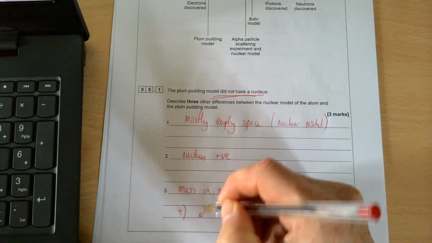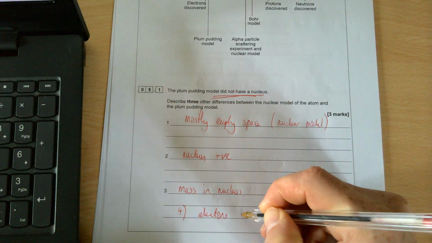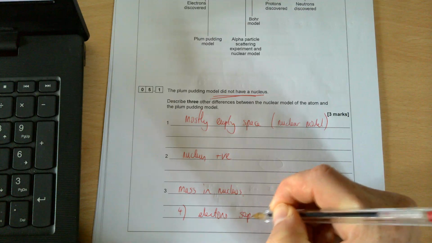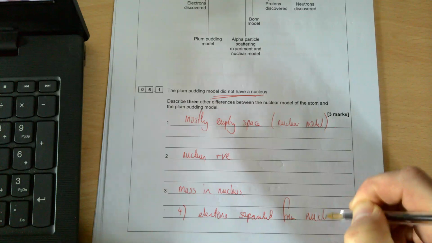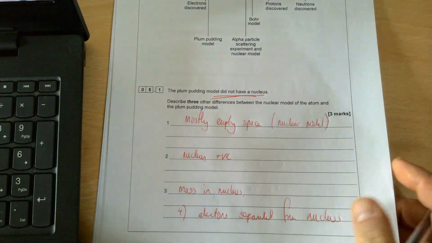So it's all to do with the electrons separated from the nucleus, something like that. But many of you got the mark for saying they're in shells. Okay, so then a bit more on that then.